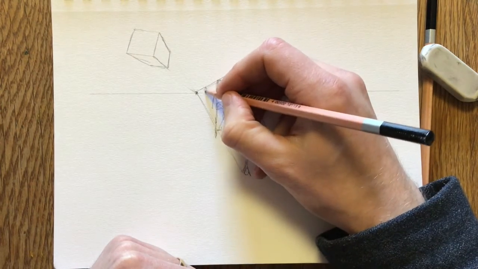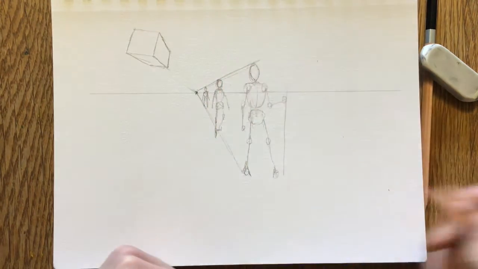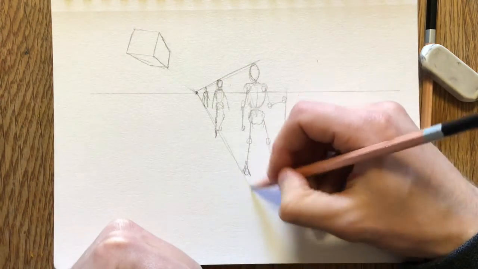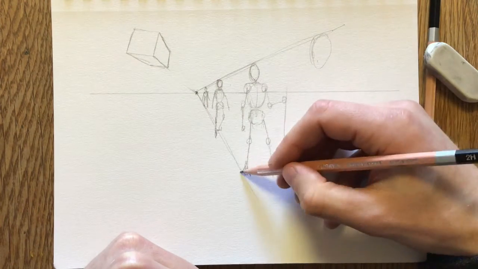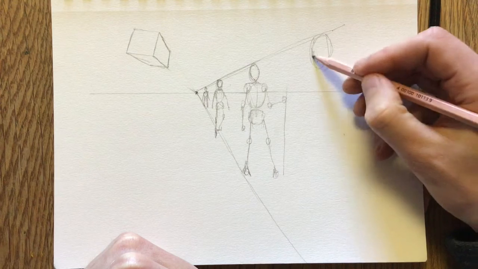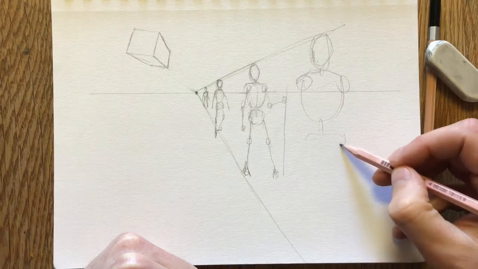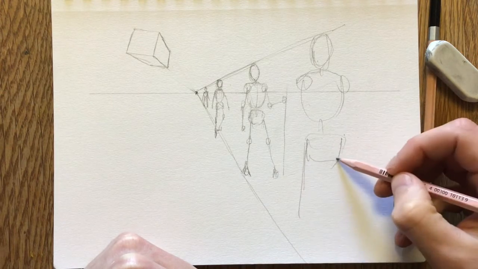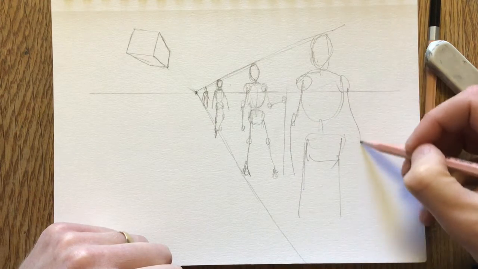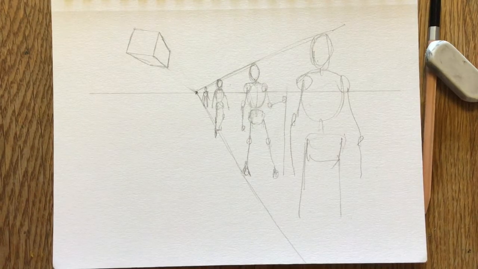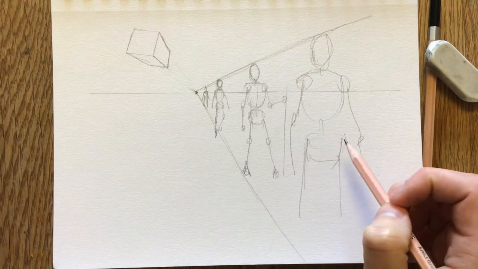We could have one more guy way out in the distance here. These guys are all walking in a straight line. They're getting bigger and bigger and bigger as you get closer. So we can even have one more really close, right? So close that it's not even going to be able to fit on the page. Right. So that's perspective in terms of making figures larger and smaller in a particular scale.